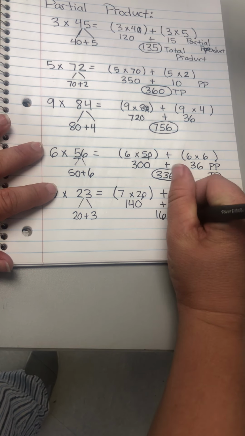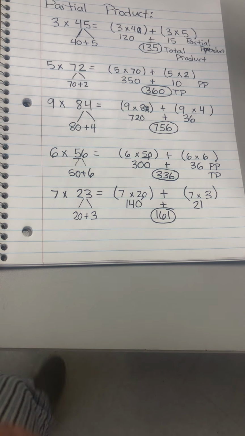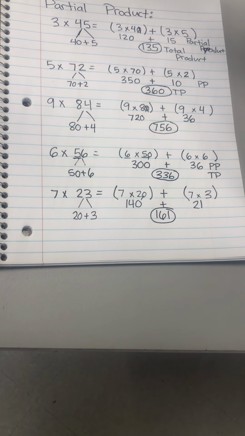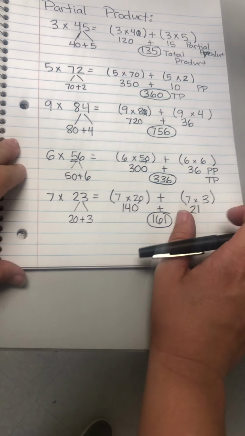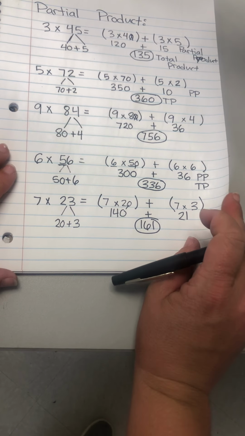161. Great job, Jaden. Great job, everybody, for getting that one correct. This is clapping. All right. I don't know. Maybe we could try it. We'll try one.